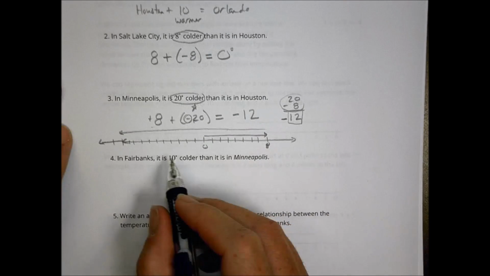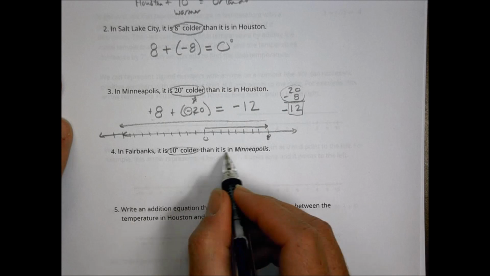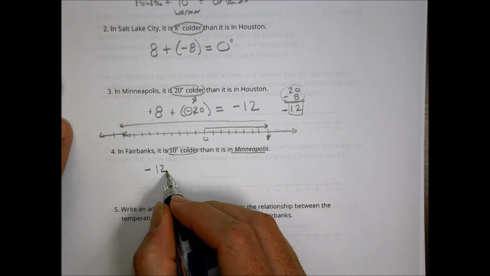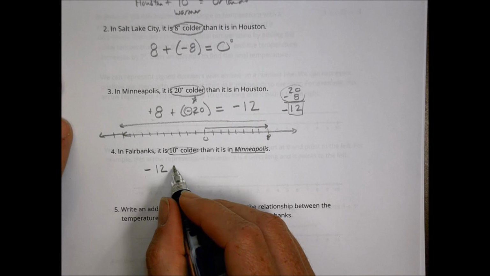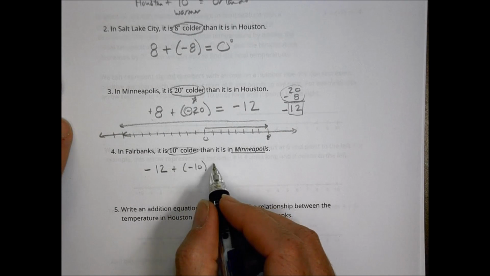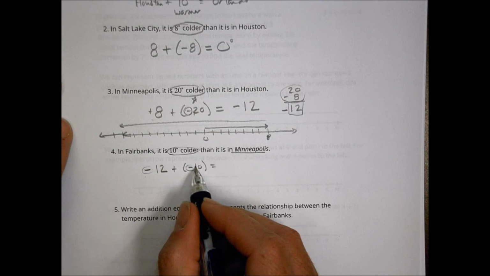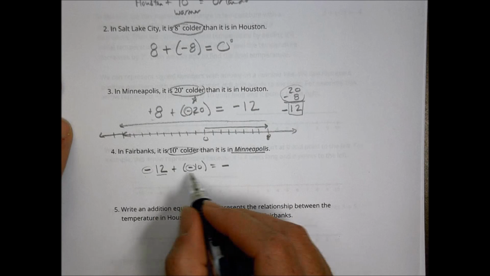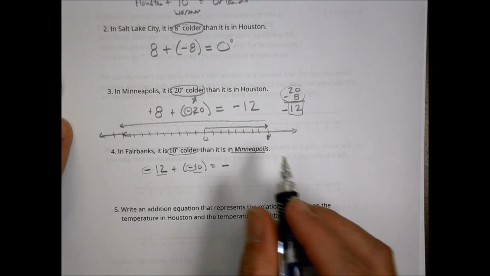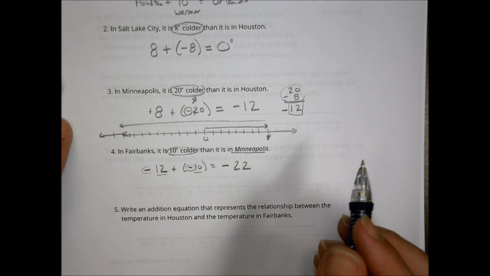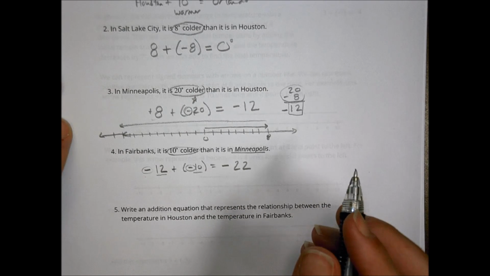In Fairbanks, it is 10 degrees colder than it is in Minneapolis. Alright, so Minneapolis was negative 12. In Fairbanks, it's going to be an additional 10 degrees colder than that. So in this case, the signs are the same, so I'm going to find the sum and keep the sign the same. So 12 and 10 is 22, so I have a negative 22 for the temperature in Fairbanks.